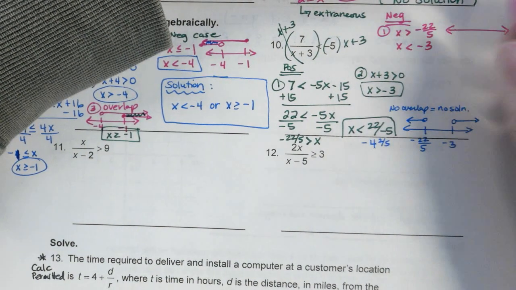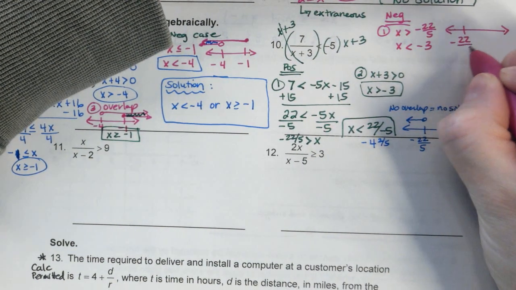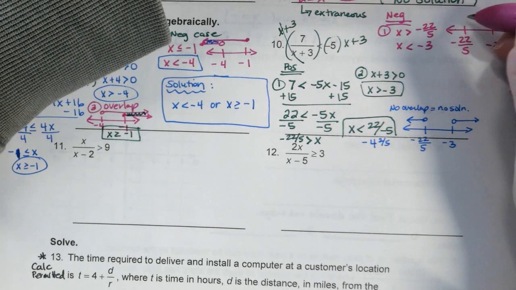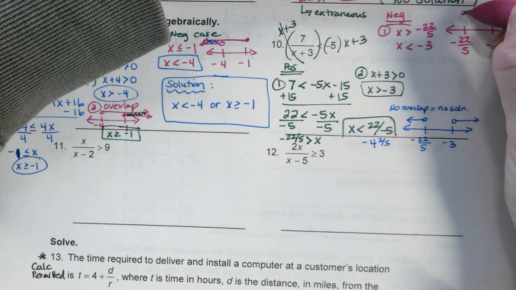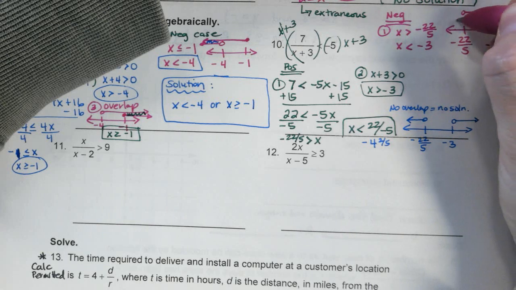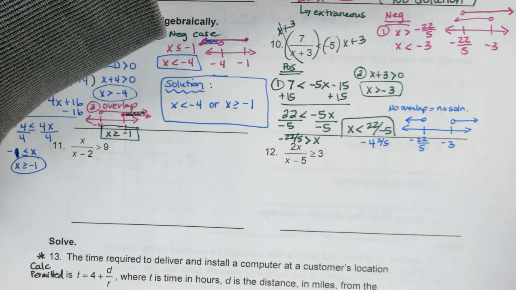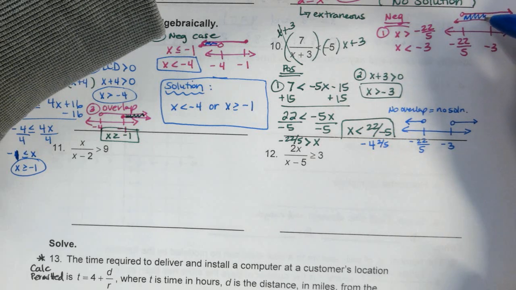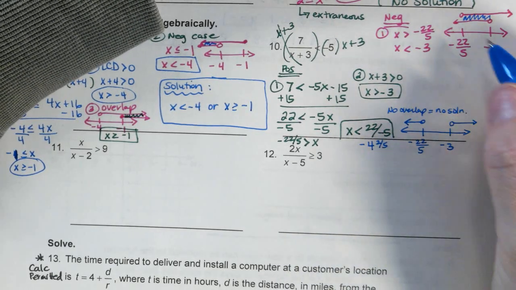And if you've been practicing these, we should already know what happens, right? What's going to happen with these arrows. One's going to the right, the other one's going to the left. And the overlap is going to be in between them. So then do we remember how to write that as a solution?